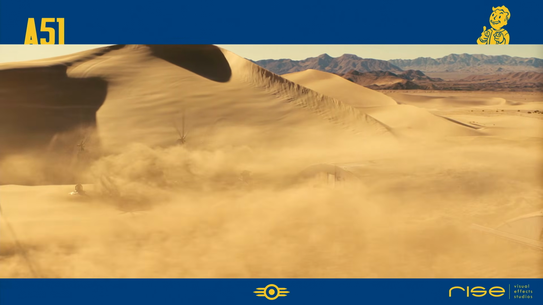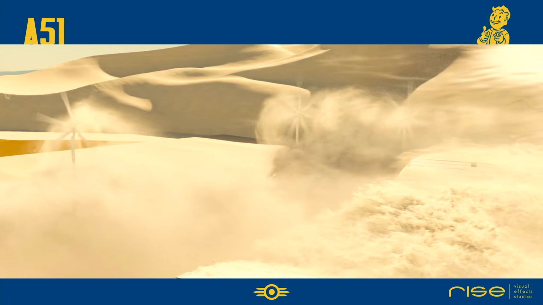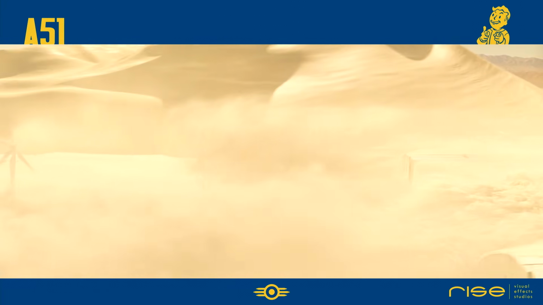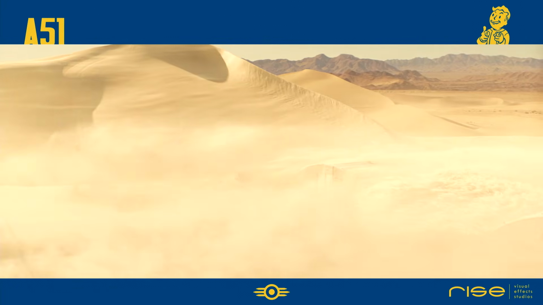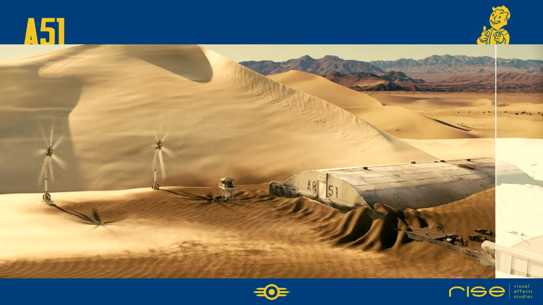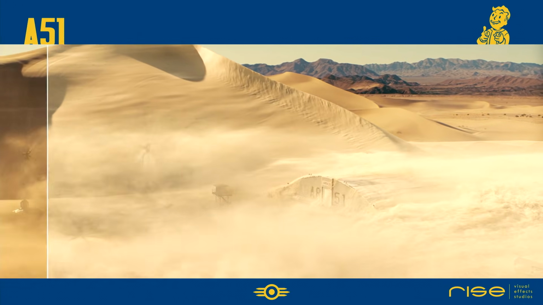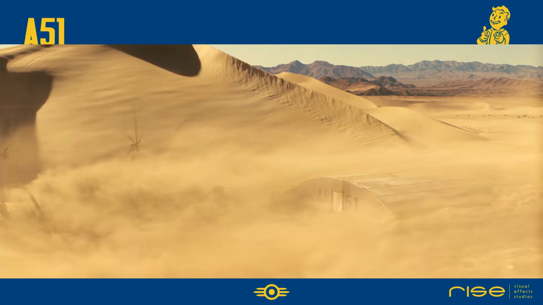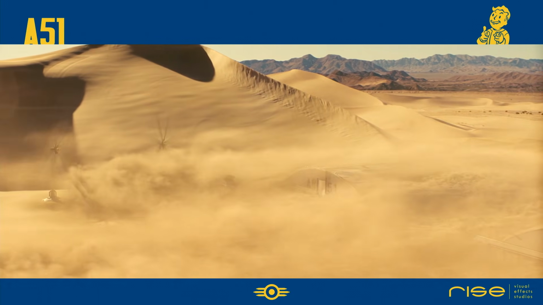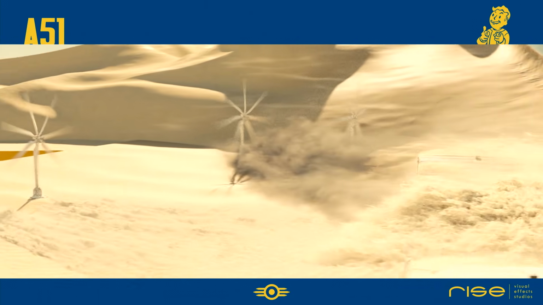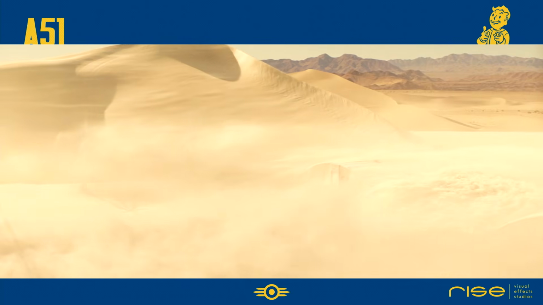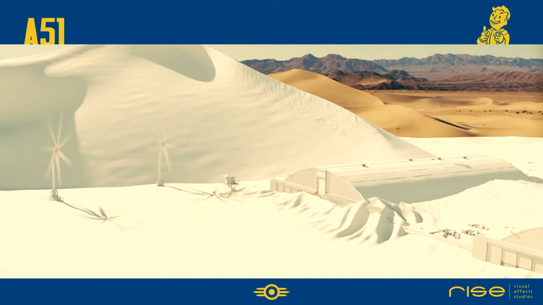A more complex setup was needed for the shots where the Area 51 hangars are revealed. We started with a drone plate of the desert, but because we had to cover the buildings with sand and ensure the dunes reacted properly to the fan-generated wind, we decided to replace the main dunes entirely with CG. In later shots, though, we transitioned back to the plate dunes, so we had to make sure that our CG dunes matched the real topography perfectly.